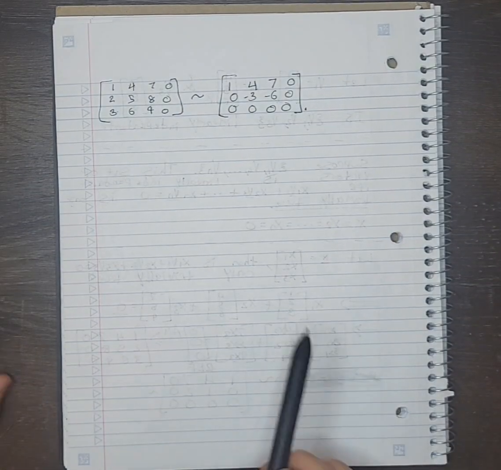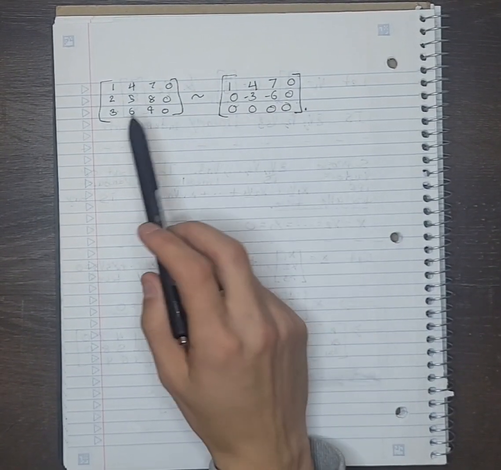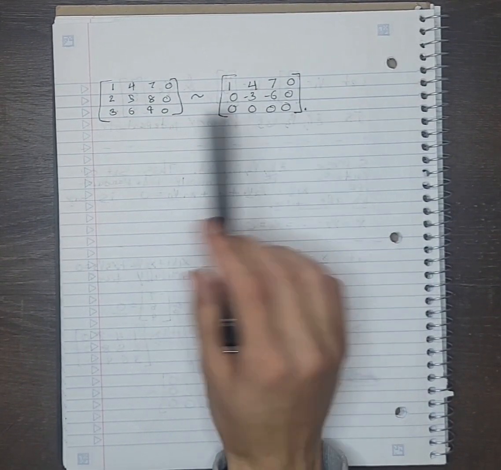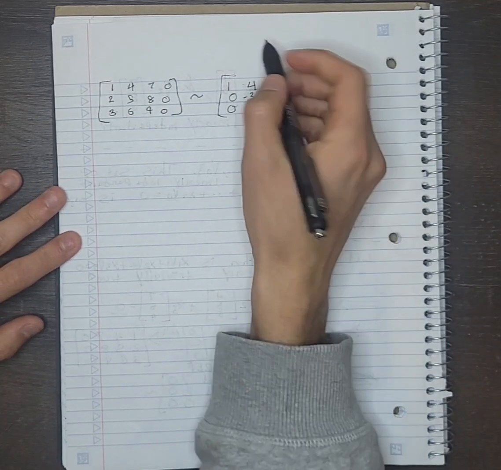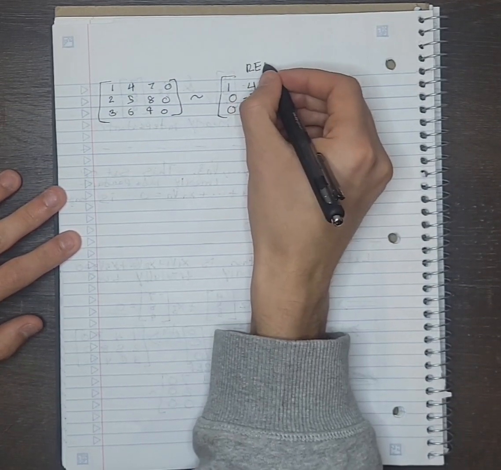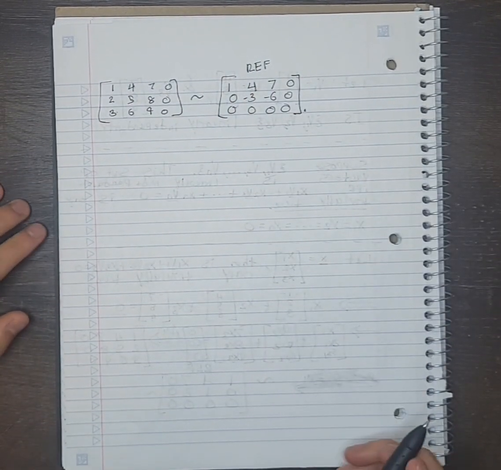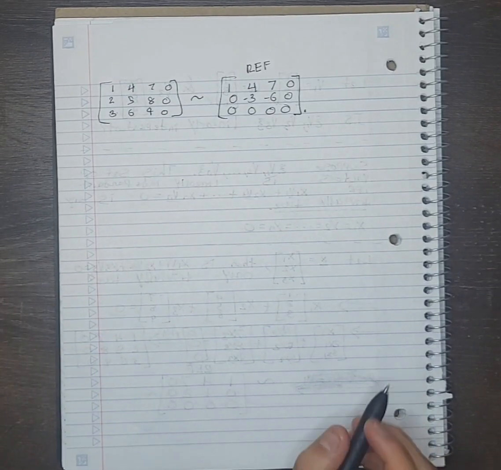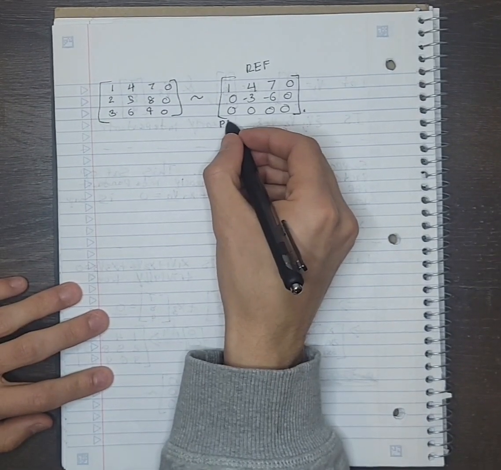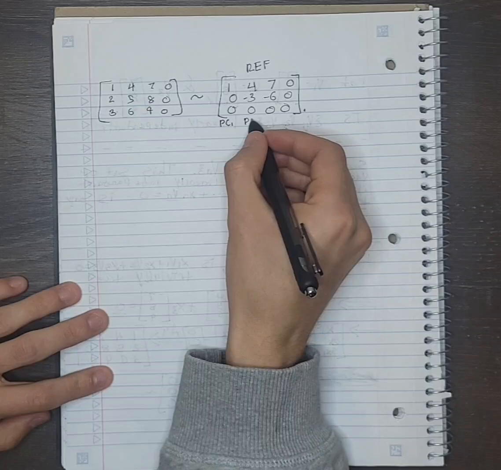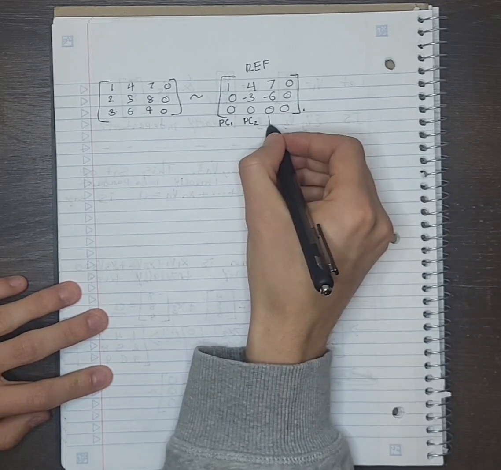Alright, so after some row operations, I stopped at row echelon form. The reason I didn't continue is that if we look here, we have a pivot column, another pivot column, then a non-pivot column.